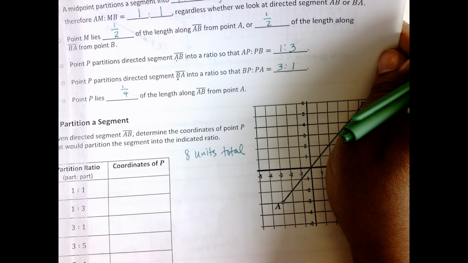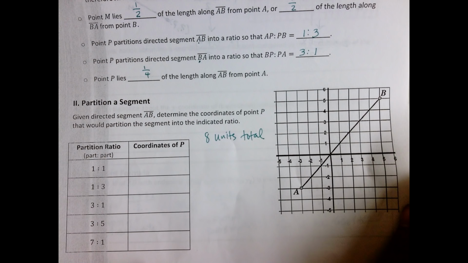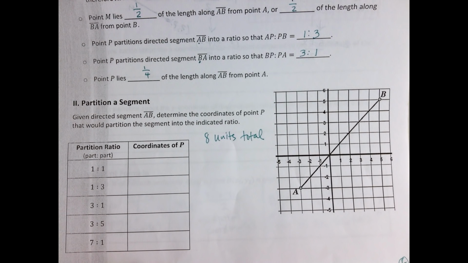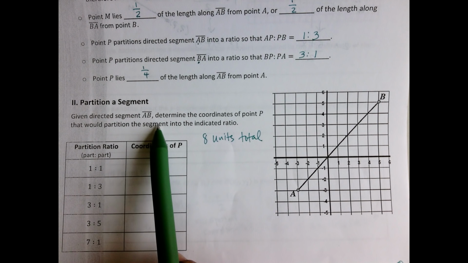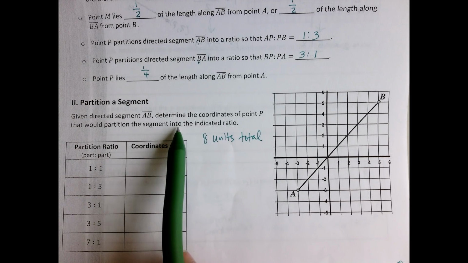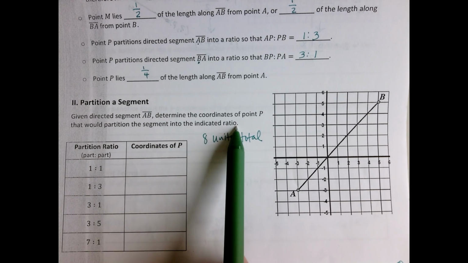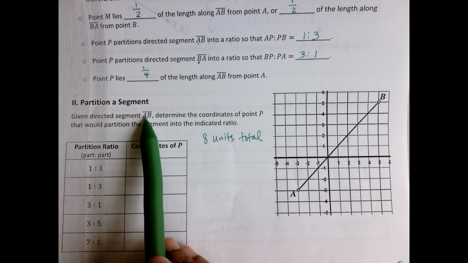Let's look at the actual partitioning of a segment. And so here, it says, given directed segment AB, determine the coordinates of point P that would partition the segment into the indicated ratio. So if we're given this directed segment AB, it means that A is always going to be our starting point in this case, because we start with this as the first letter.